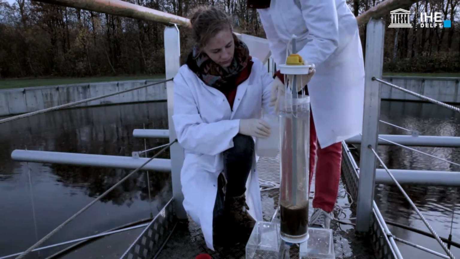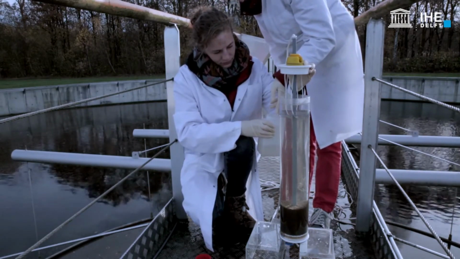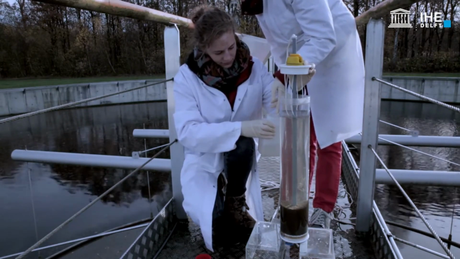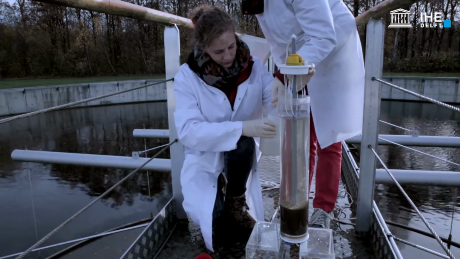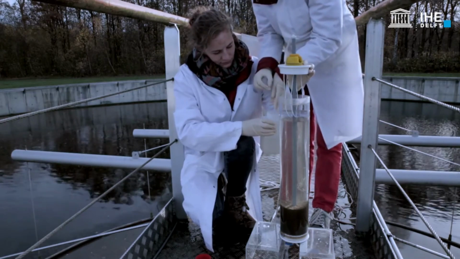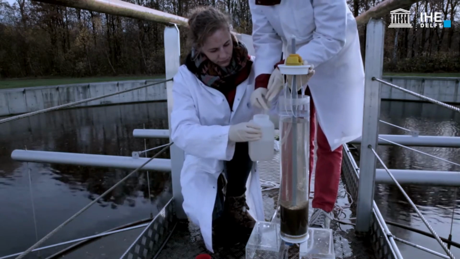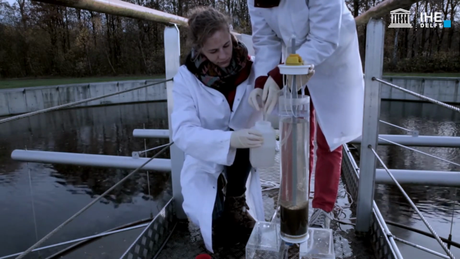Gently pull the syringe. When supernatant starts to flow through the tube, remove the syringe and sample 500 millilitres of the supernatant into a recipient. Analyse the sampled supernatant for suspended solids concentration in the lab.